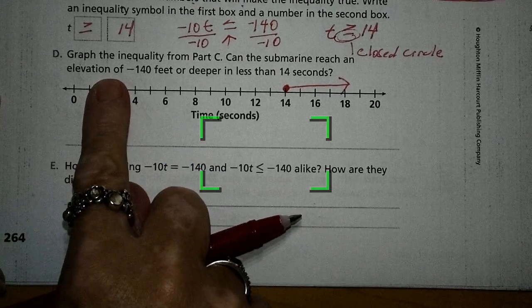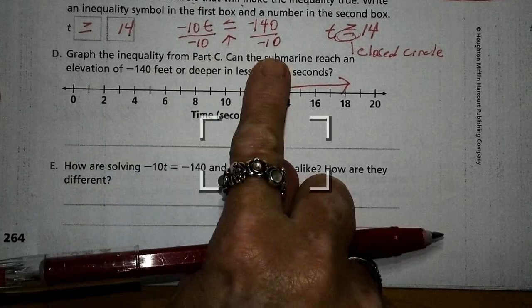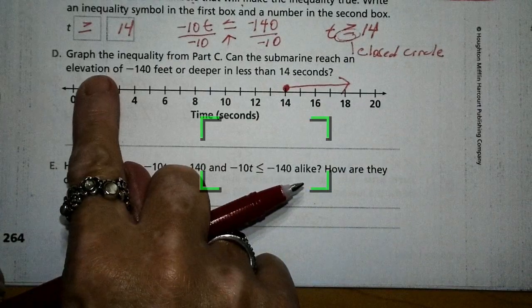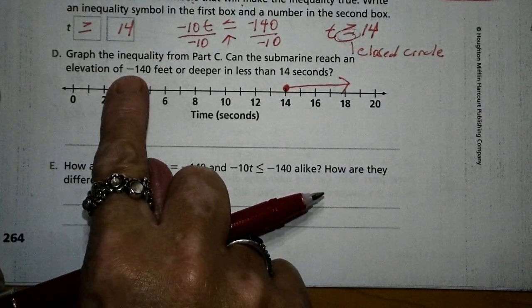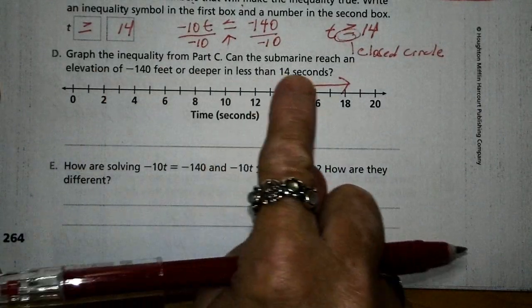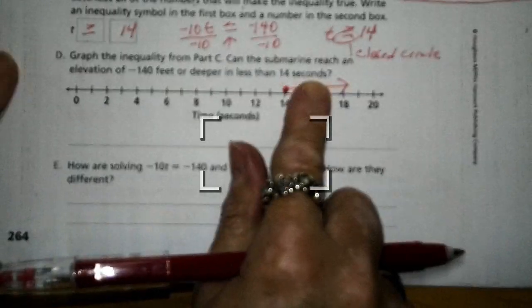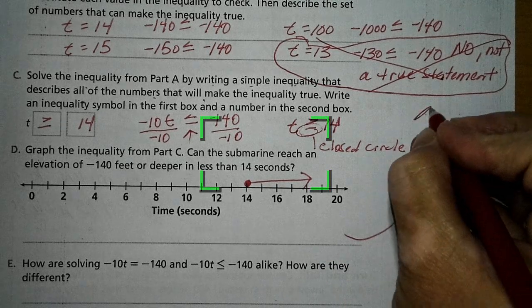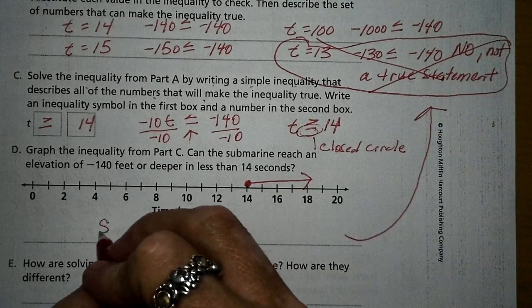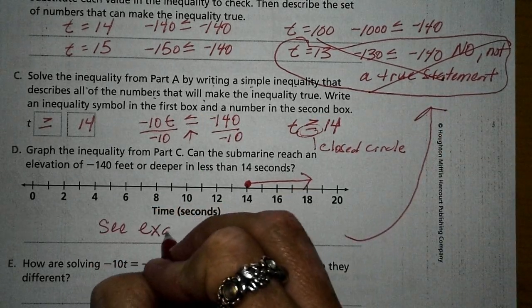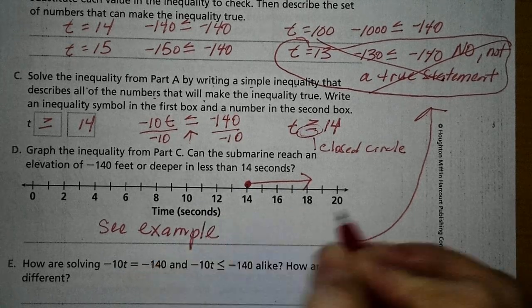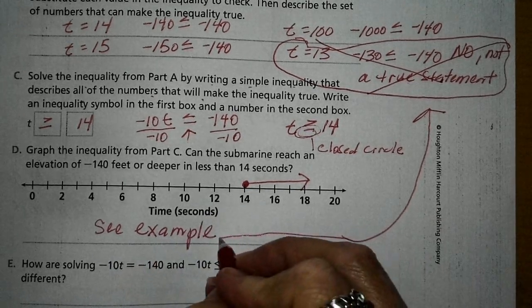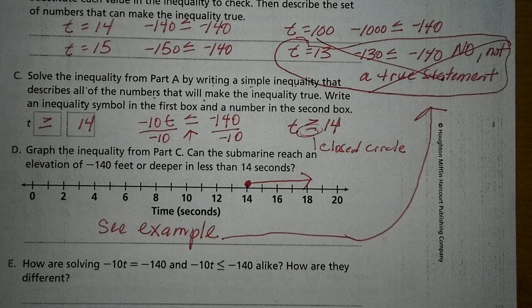It says, graph the inequality in part C, which we did. Can the submarine reach an elevation of negative 140 or deeper if it's less than 14? So we've already shown that. I'm going to draw an arrow here, and I'm going to put C example. That would be that example that we did up there.